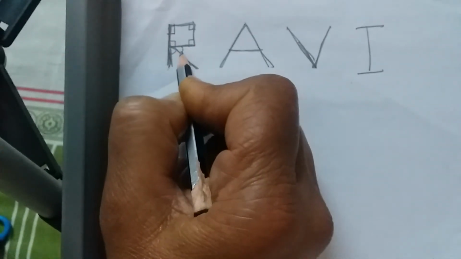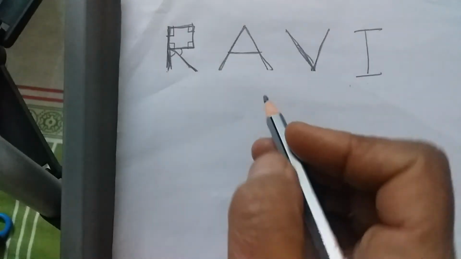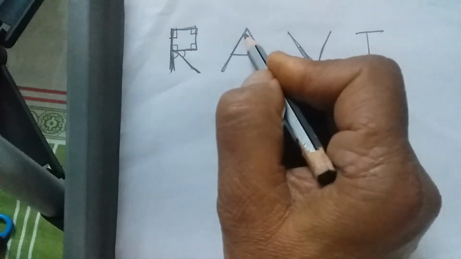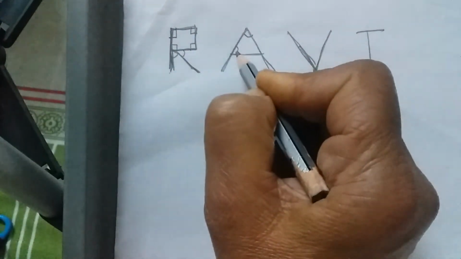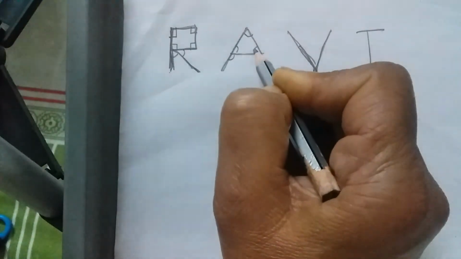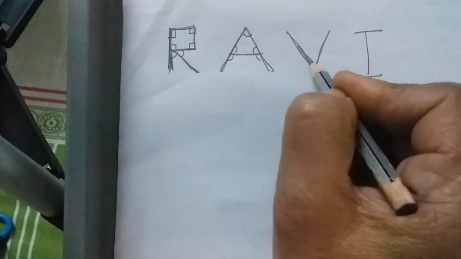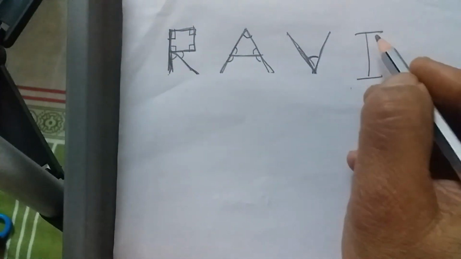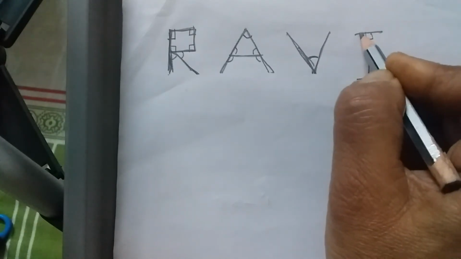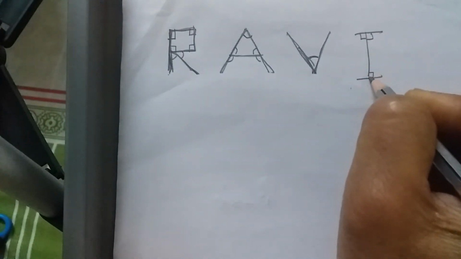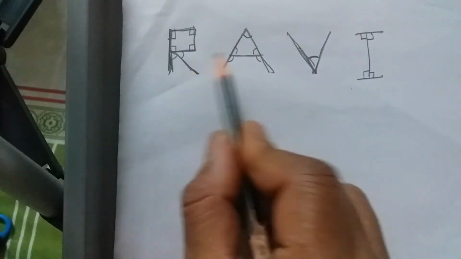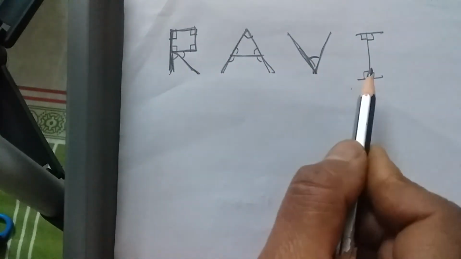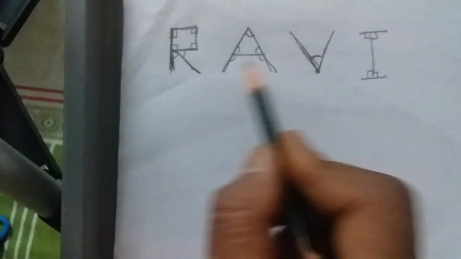Acute angle, acute angle. And then in A, what is this? It is an acute angle. Here obtuse, obtuse. In V, here acute. In I, here right angle, right angle, right angle, right angle. Now after marking, what do we do? Mark all the right angles in one color, acute angles in one color, and obtuse angles in one color.